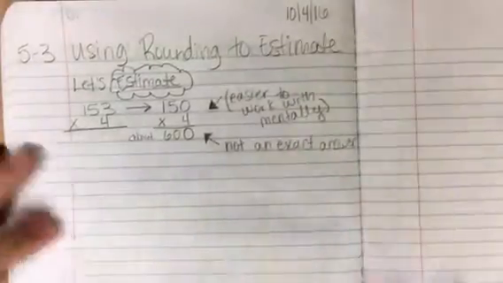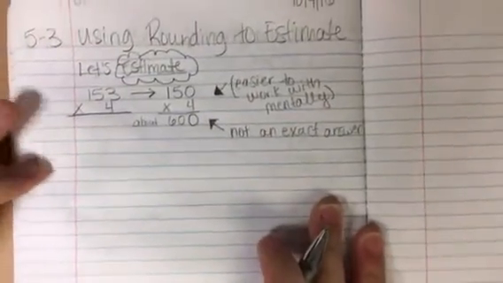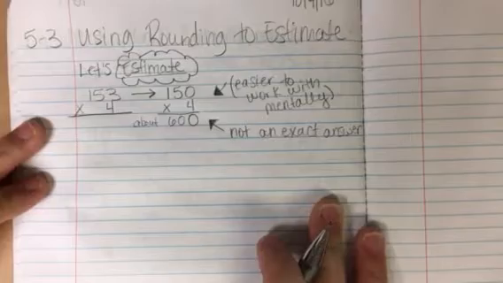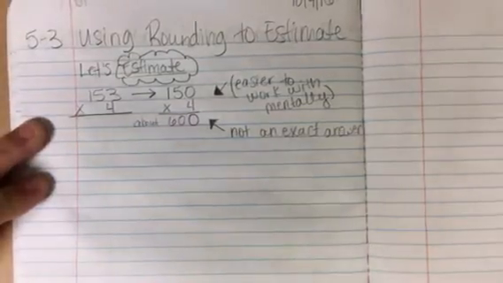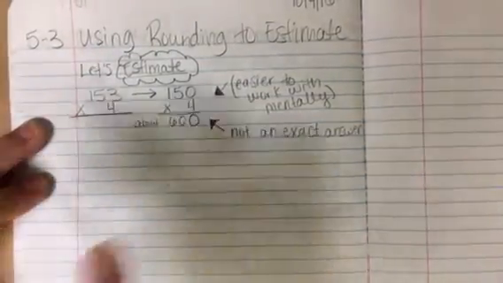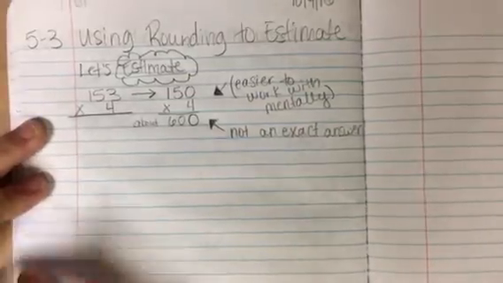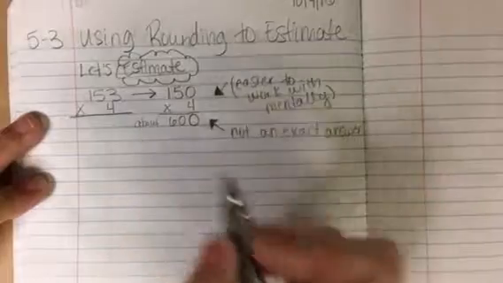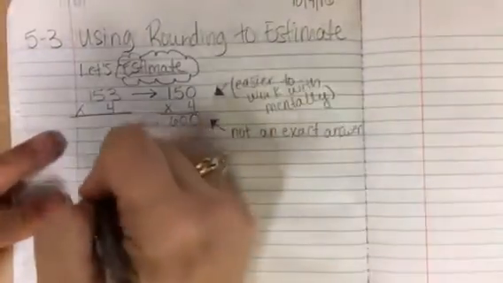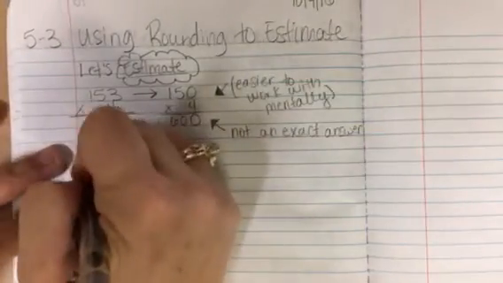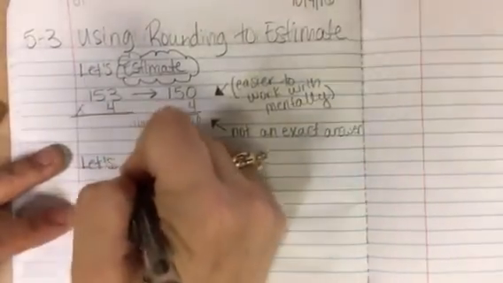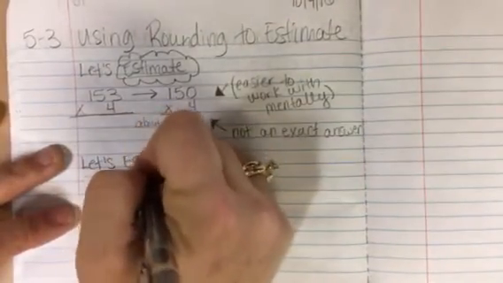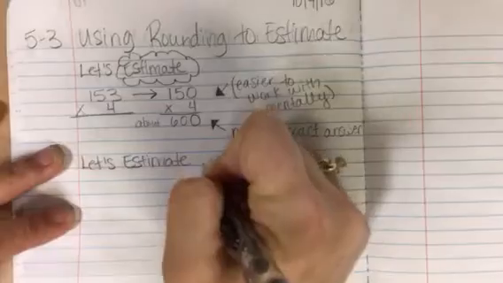Okay, now if you're not caught up with this point yet, go ahead and pause right now and finish up your writing in your book right here. Okay, we're going to move on though. Let's estimate again.